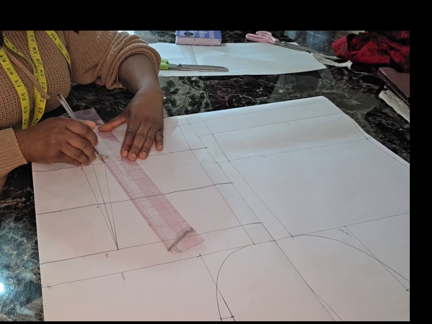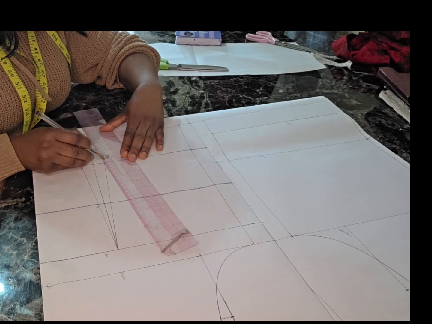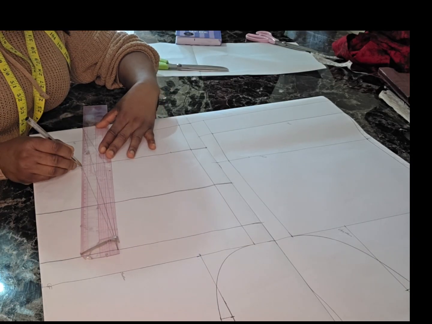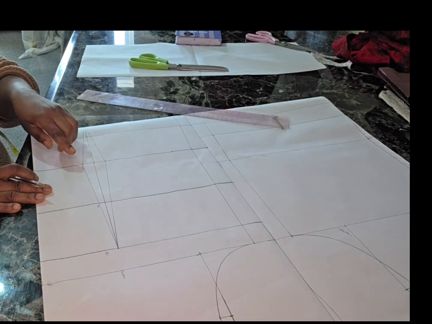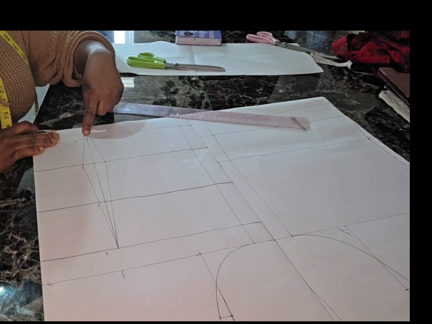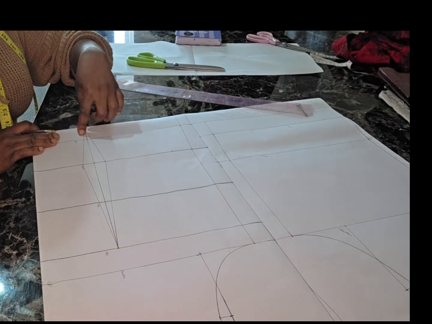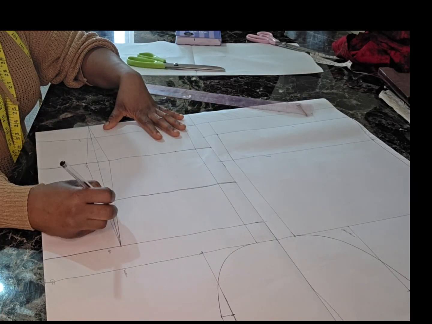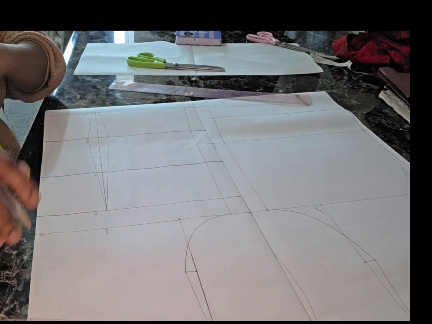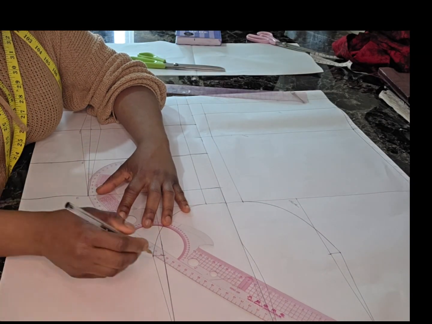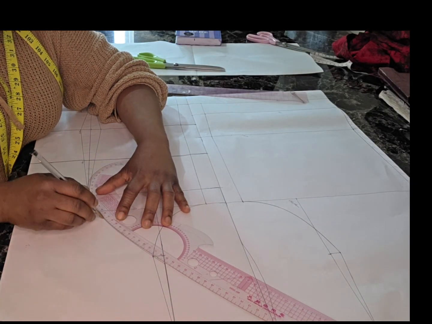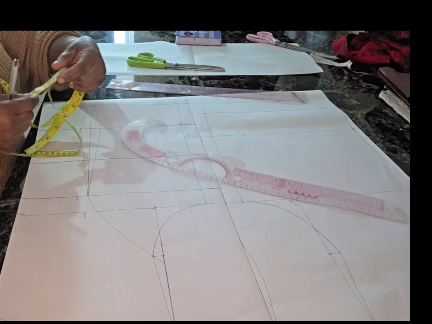In another video where we'll be doing something like a corset, there's another technique you can use to do this particular part, but a blouse like this is just absolutely fine. Yeah, so that way I've gone ahead to extend it. Okay, what I did here is to extend it all the way down to the hem of the blouse, and then connect it that way.